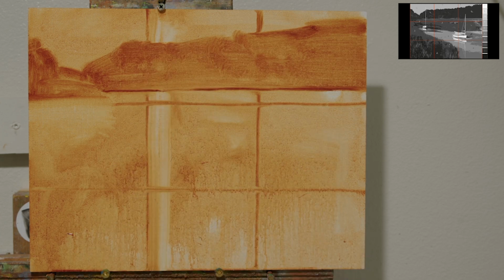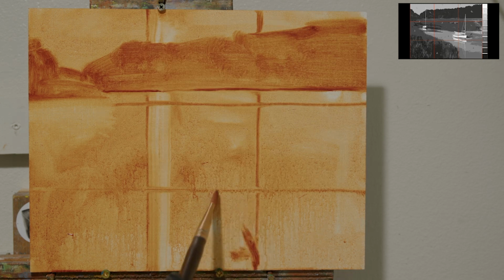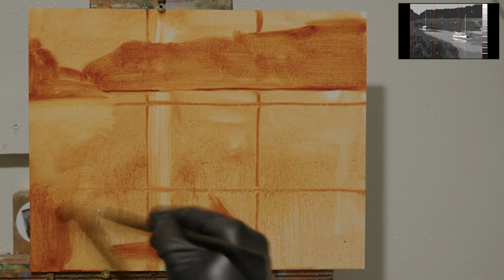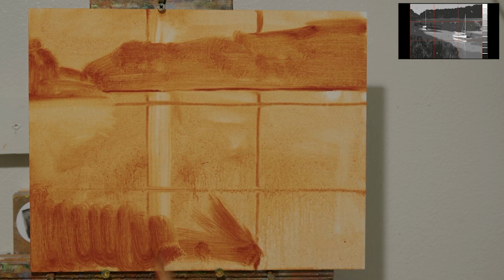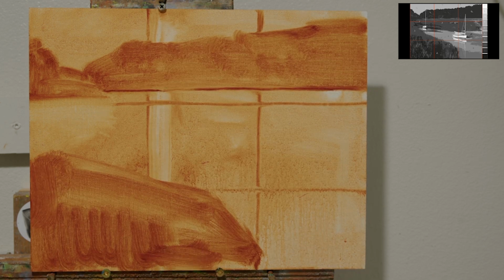I drew these thirds as accurately as I can. There's still some wiggle room here, but I'm going to be bringing in that shoreline there. I'm just going for the big shapes that are easy to see here. This is straight transparent oxide red. Haven't mixed any other color with it.